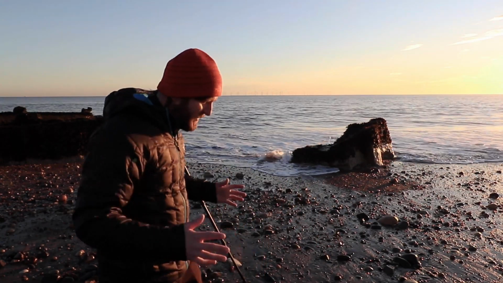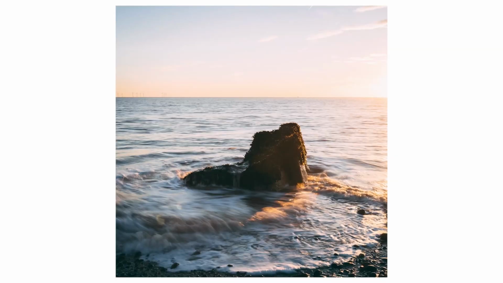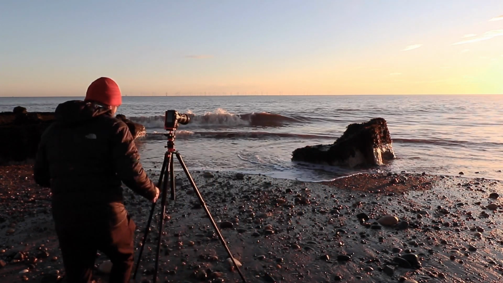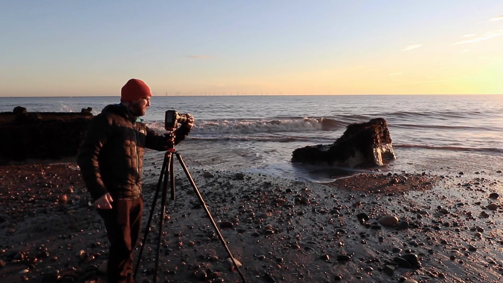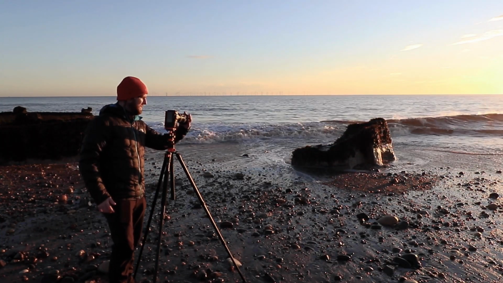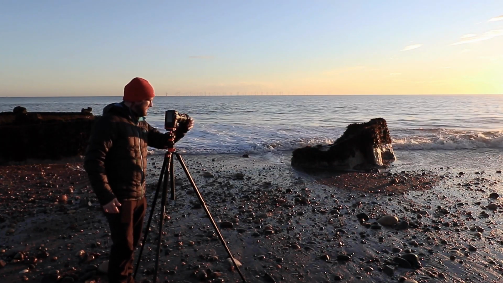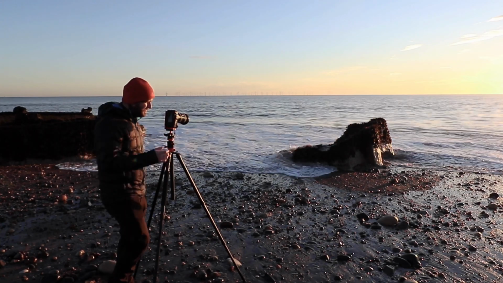So here's the image that I've just taken with the 3-stop filter on. What I'm going to do is the same as I've done earlier on. I'm going to take the filter off, and I'm just going to take another picture, and I'll put them up side by side so you can see the difference that the ND filter makes. With these KNF ones, you just unscrew it from the front of the lens like this. Eventually it'll come off. So there we go.